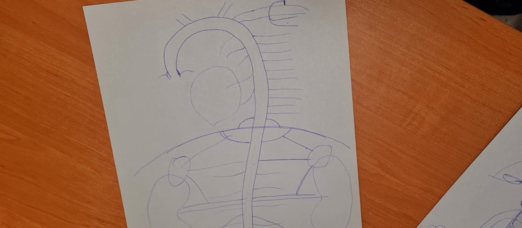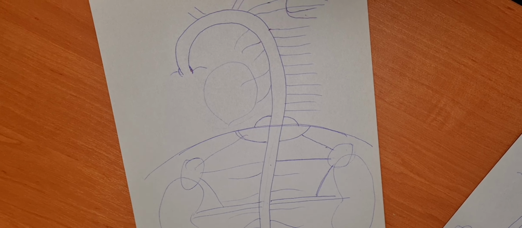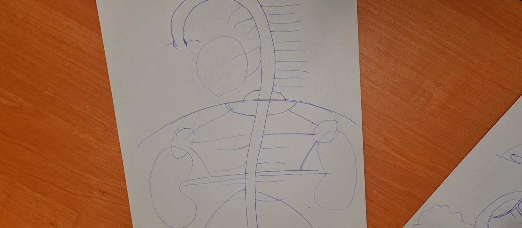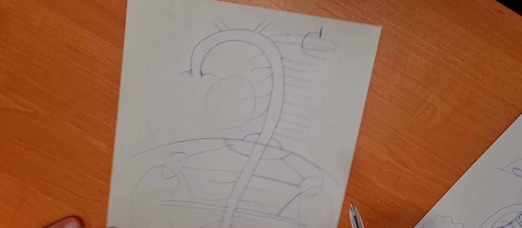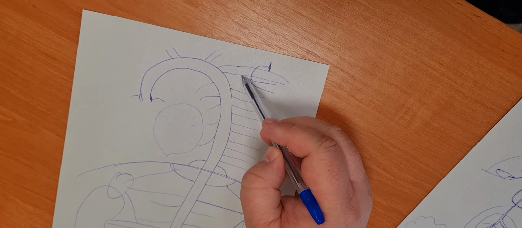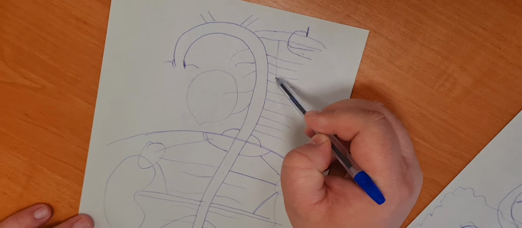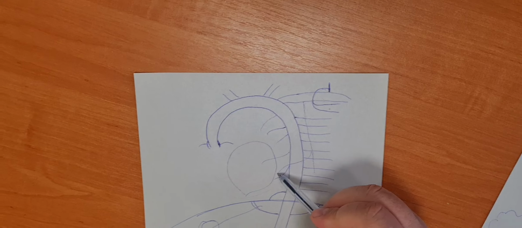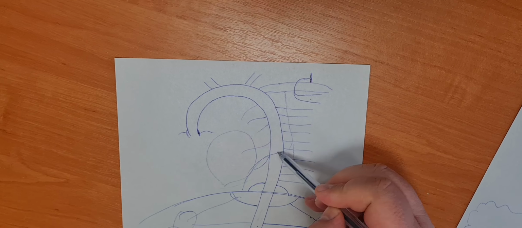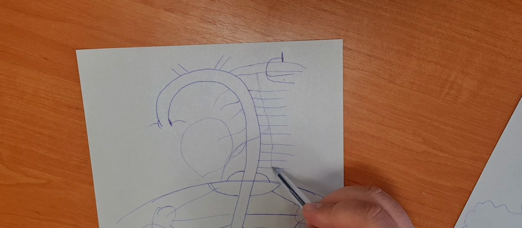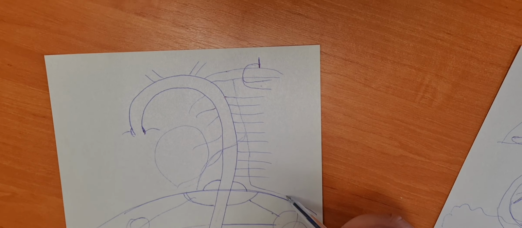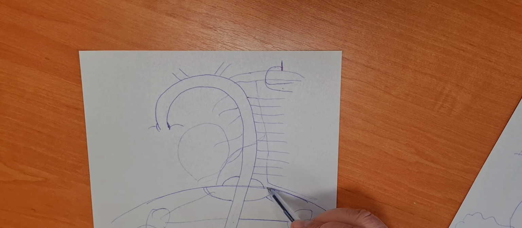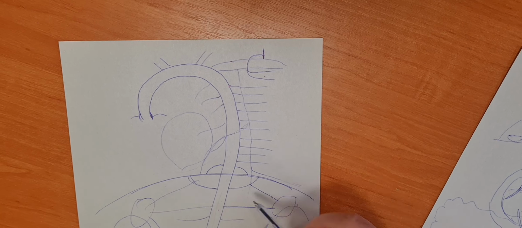Who remembers? Which arteries go to diaphragm from subclavian? From subclavian artery, arteria subclavia gives arteria thoracica interna, and arteria thoracica interna gives arteria pericardiaca phrenica. It supplies pericardium and diaphragm, and terminal branch, arteria musculophrenica, the same goes to diaphragm, and another terminal branch, arteria epigastrica superior, it goes to anterior abdominal wall.